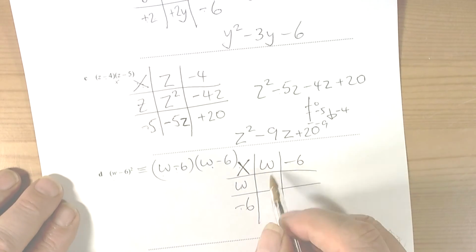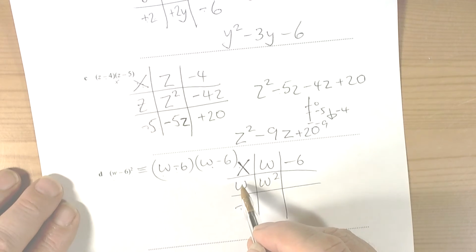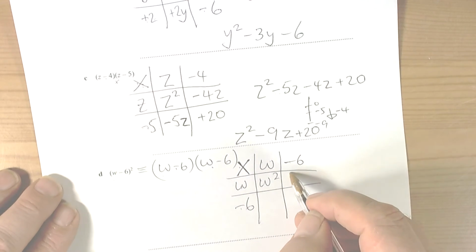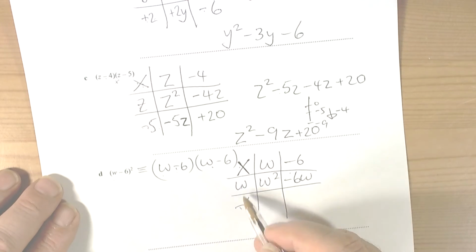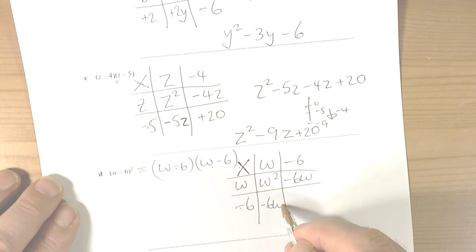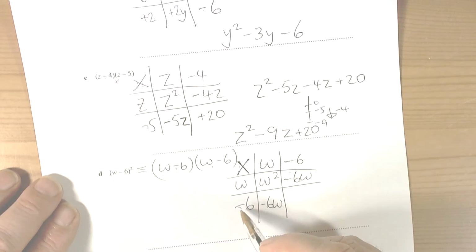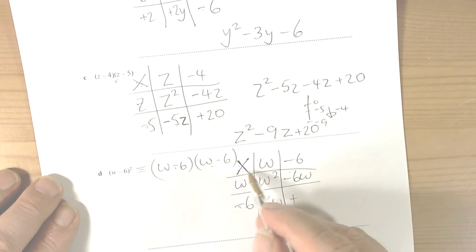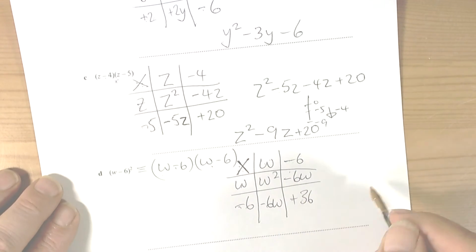So w times w is w squared. Positive w times negative 6 is negative 6w. Negative 6 times positive w, negative 6w. Negative times negative, so positive here. So it's negative 6 times negative 6, which is positive 36.